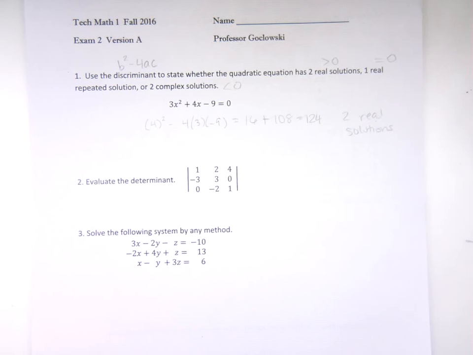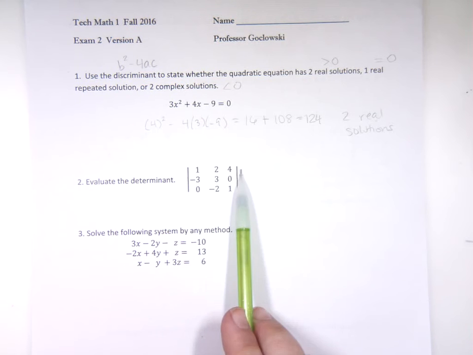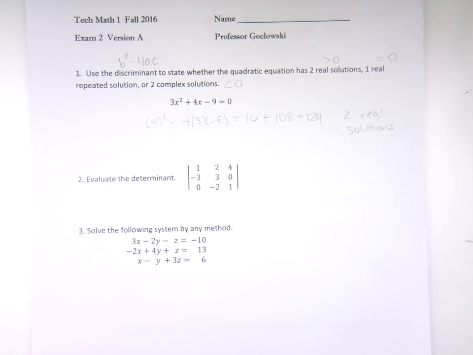All right, next, evaluate the determinant. This is something that we did not have time to do in class, so I'm going to very carefully show you how to do this now. When you have a 3 by 3 matrix like this, we say it's 3 by 3 because it has 3 rows and 3 columns. To take the determinant is a way of measuring the size of a matrix. There's a few different ways that we can measure the size of a matrix, and the determinant is one way, and it's one of the most popular ways.